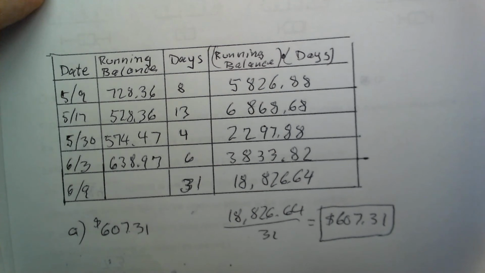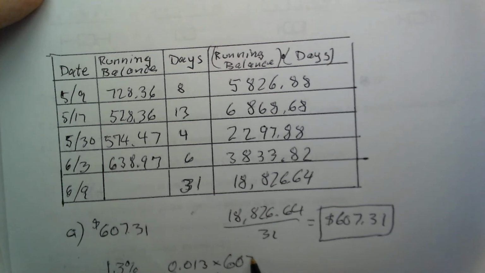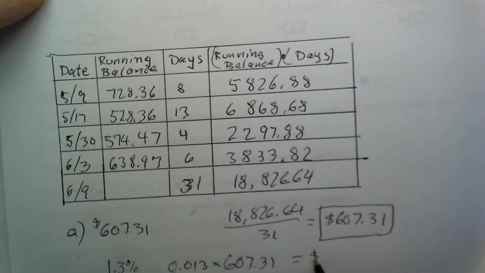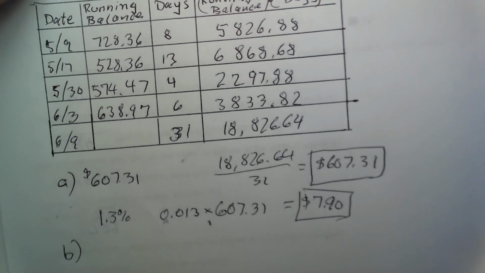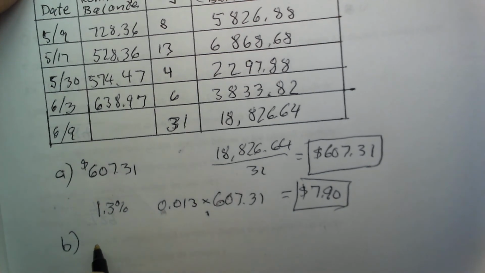Now for the B part, to find the finance charge, we multiply the interest rate of 1.3%, which is equal to 0.013, times the average daily balance of 607.31, and that is equal to $7.90. So that's for the B part. So the interest, the finance charge is $7.90.